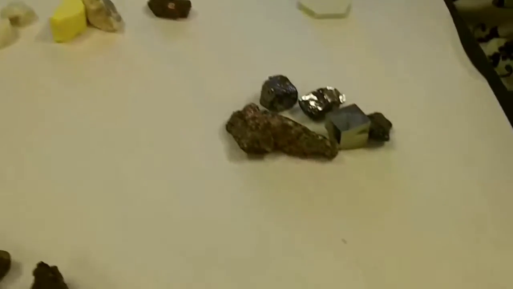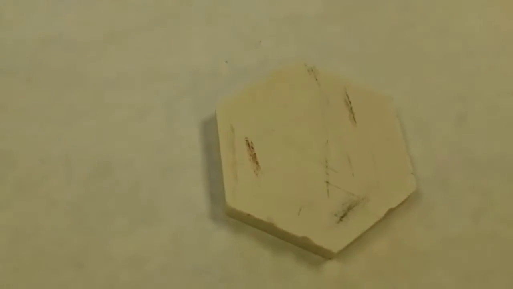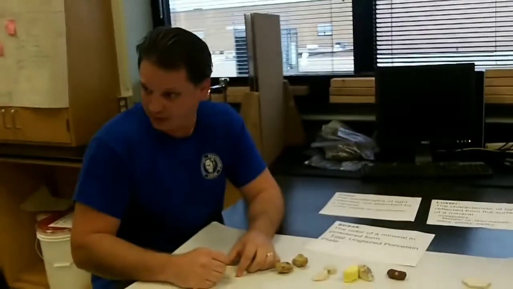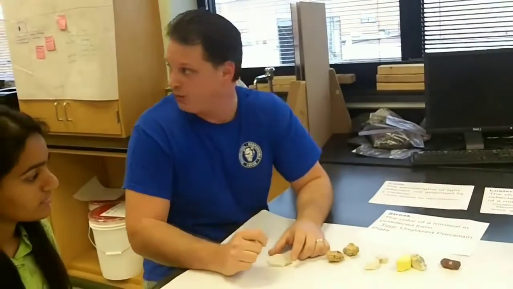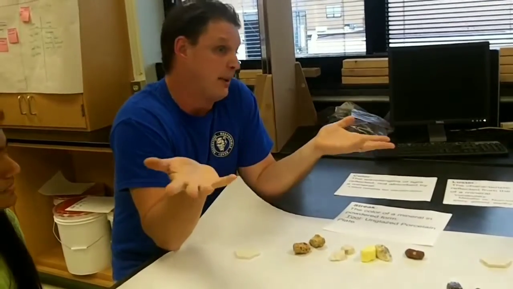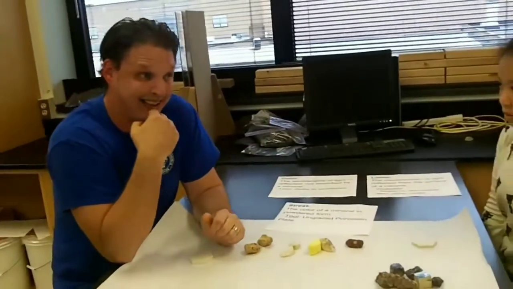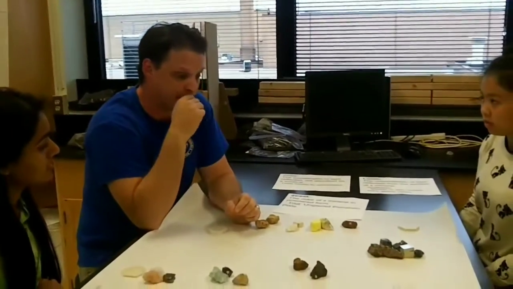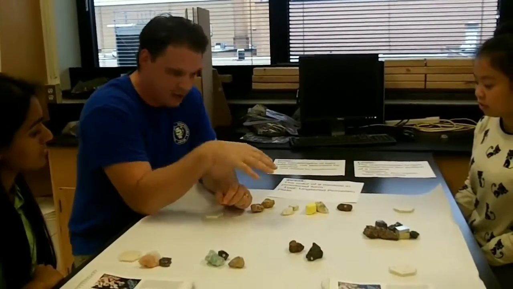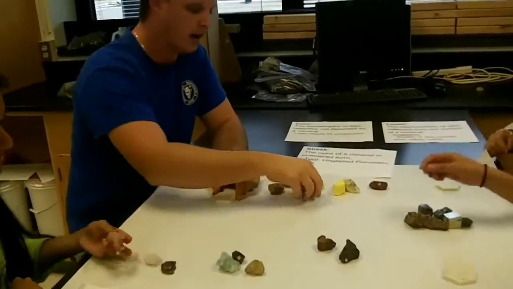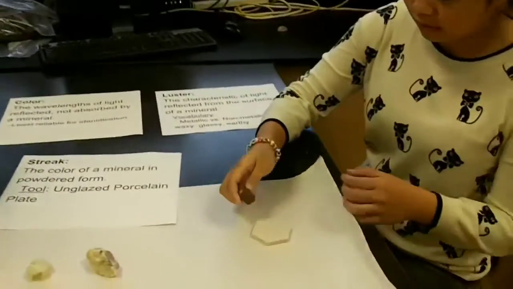Great, we got four of them. The only way that we can get this mineral into powdered form is to rub it on the streak plate. And you may think, oh, well, it's going to be the same color. But actually, in some cases, it's not. So it becomes a really unique feature for some minerals. Let's go ahead. I want you to each grab one of these minerals and rub it along the streak plate.